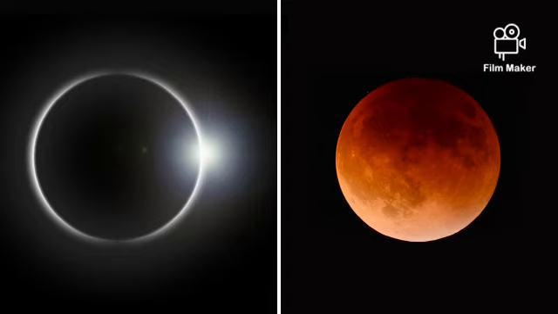So we can conclude that solar eclipse is when the moon blocks the sunlight from reaching the earth, and lunar eclipse is when the earth blocks the moon's sunlight.